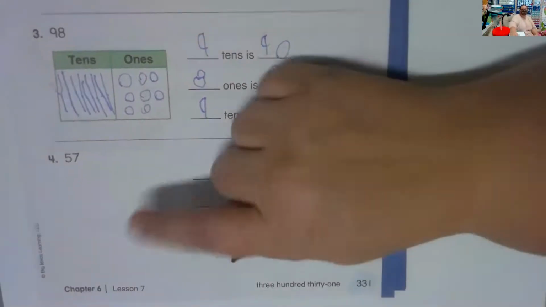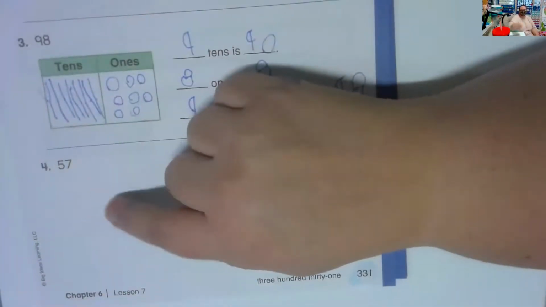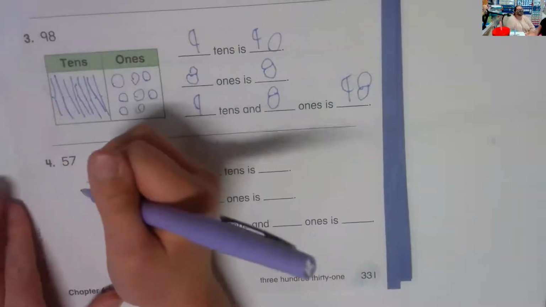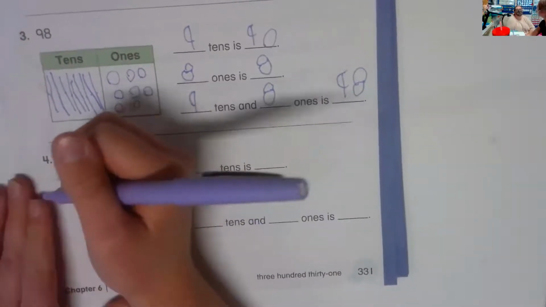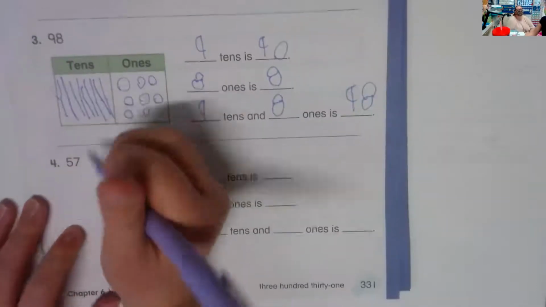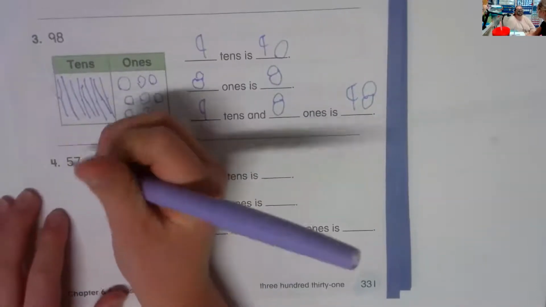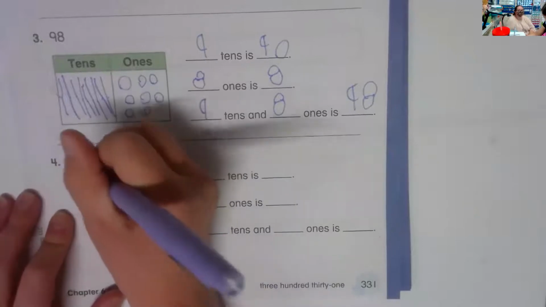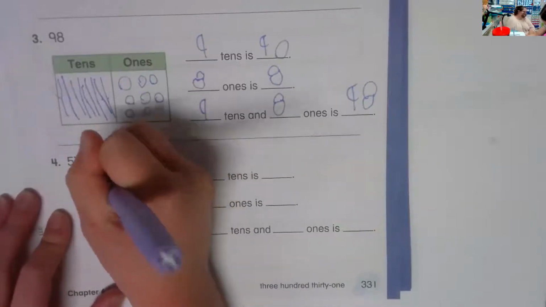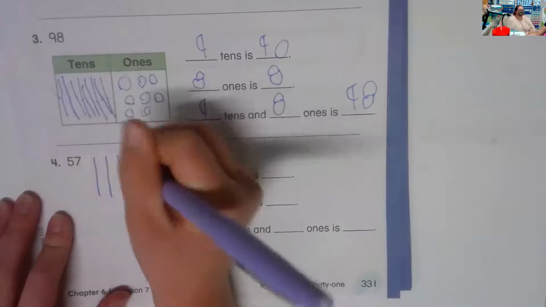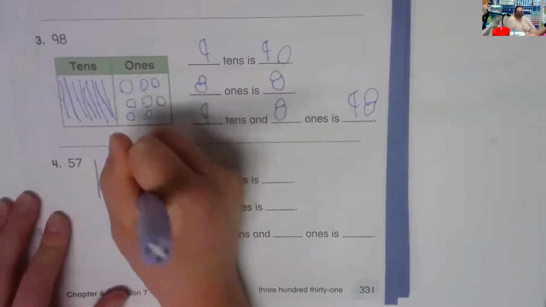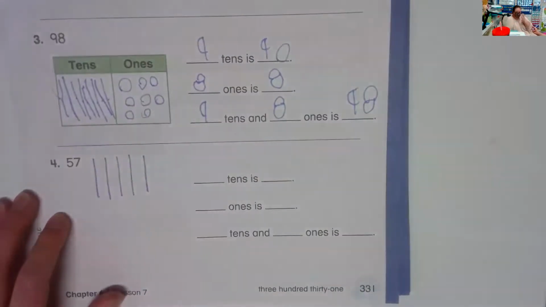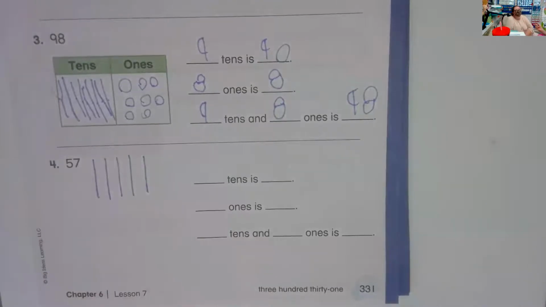What do you think? Do we need it? No. All right, so let's draw, make our quick sketch. What number are we working with? 57. So 5 rods. 5 sticks: 1, 2, 3, 4, to represent the 5 rods. Okay, and then how many ones? 7.